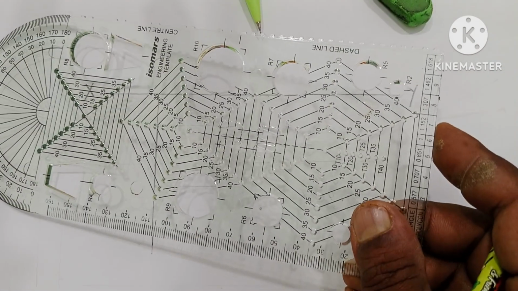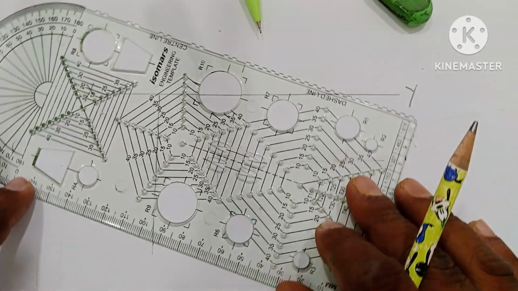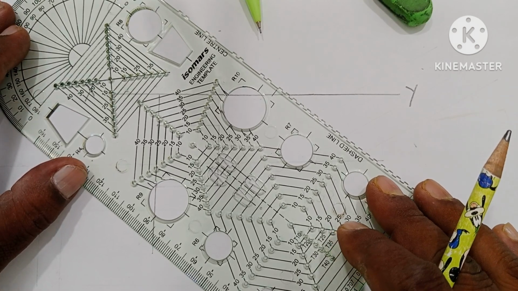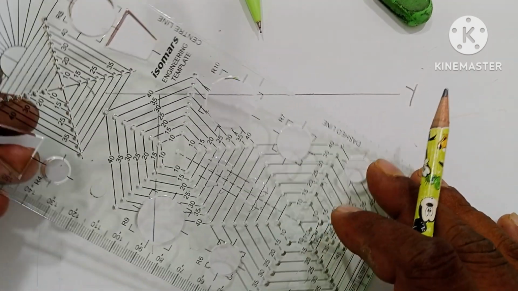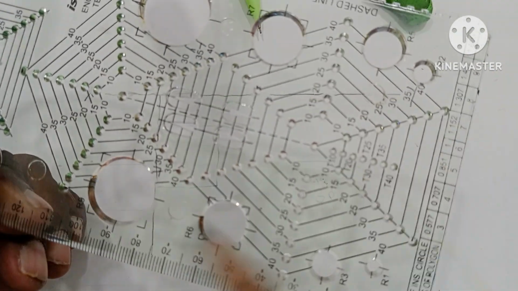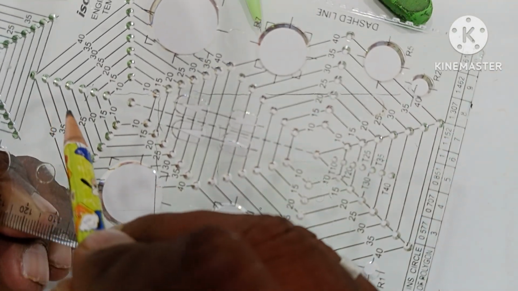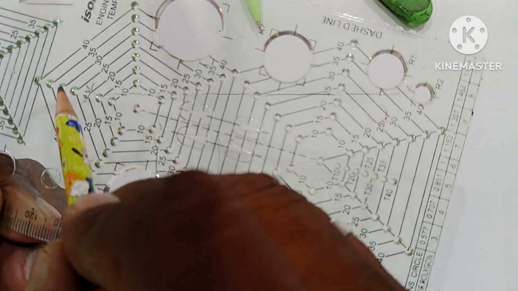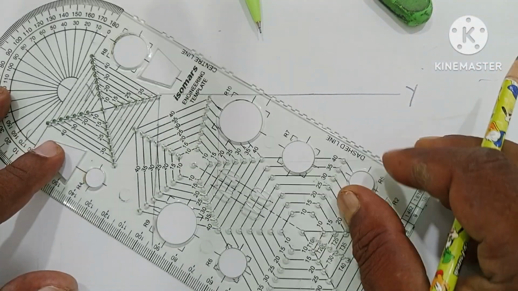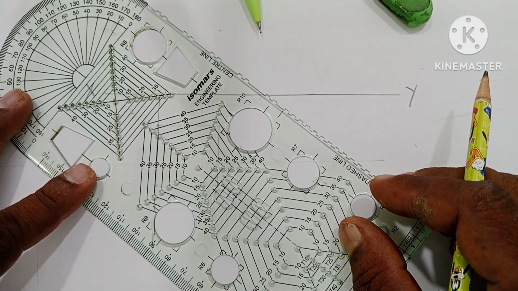Now you place it over the drawing sheet and tilt or rotate the template so that the 30 mm side, that is 3 centimeters, which is the side I have chosen, has its printed line coincide with this drawn vertical line.